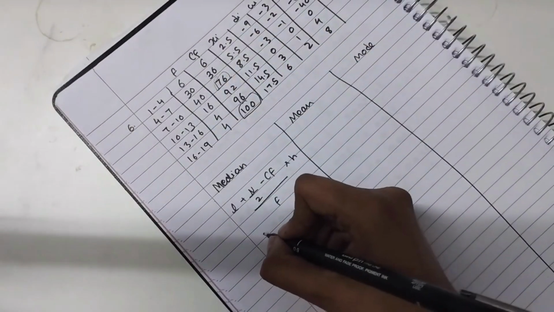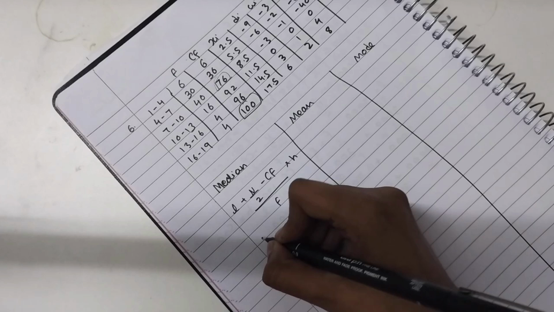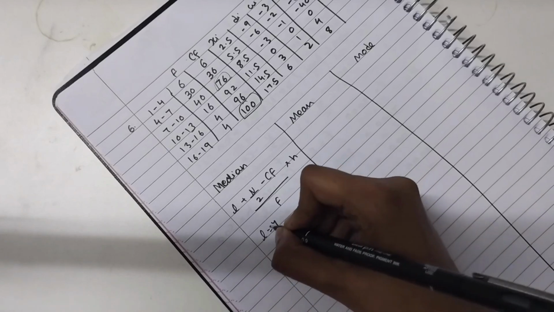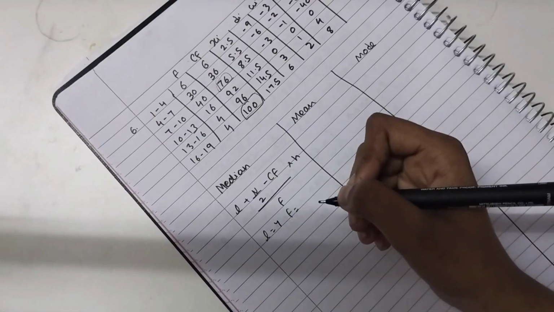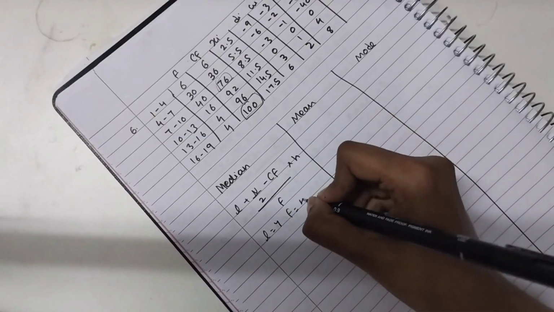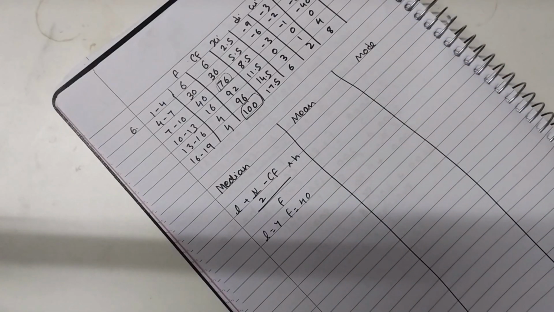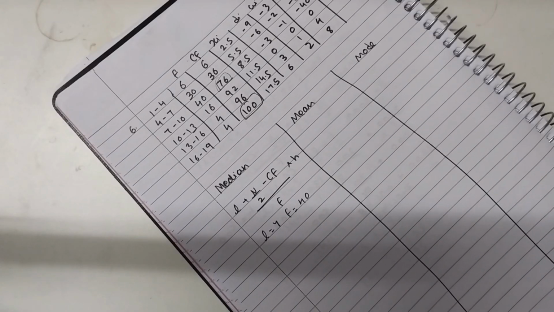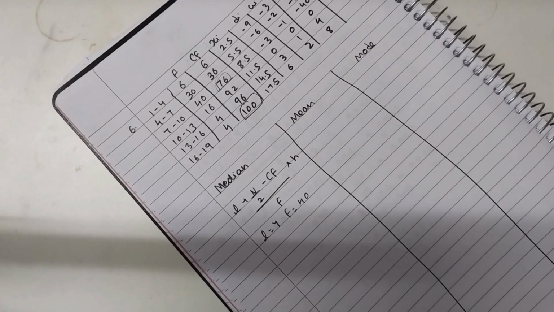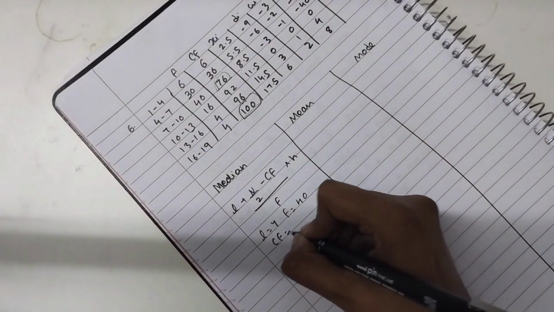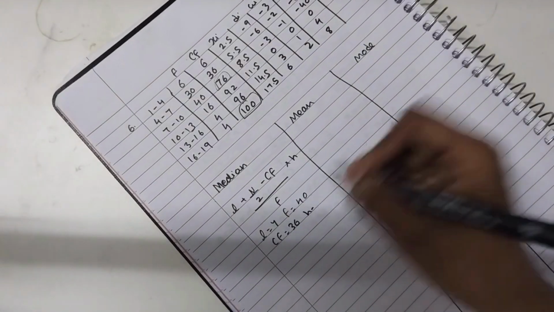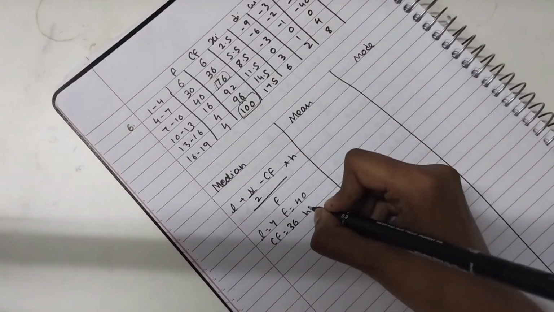So the median class would be 7 to 10, and the lower limit is equal to 7, and the frequency is equal to the corresponding frequency of the median class, which is equal to 40, and the corresponding cumulative frequency to the class interval that precedes the median class, so CF is equal to 36. Class height is upper limit minus lower limit, which is equal to 3.